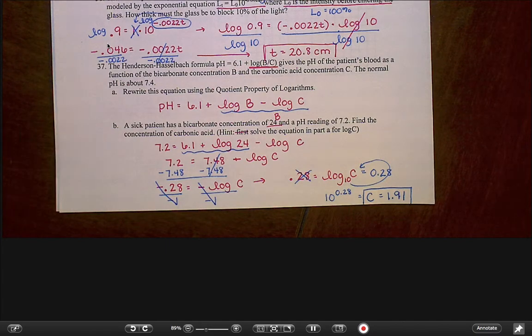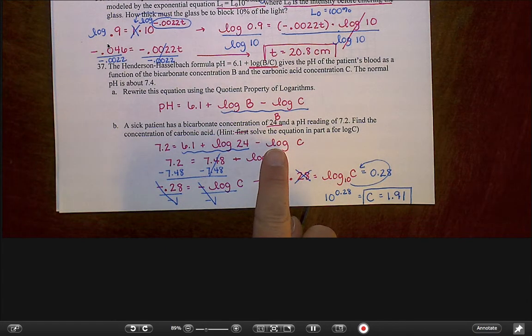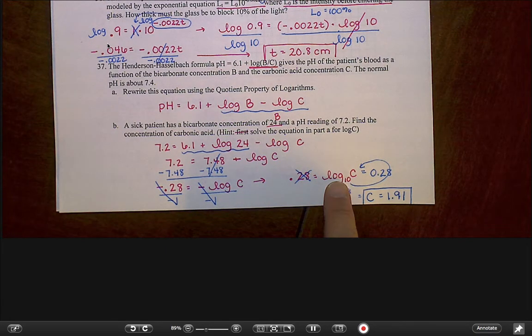So again, I don't know that you would need to start by solving for log C, but we did eventually have to get log C by itself to be able to solve the problem. Okay, one more page to go. I'm going to do one more short video to cover that, and you should be good to go.